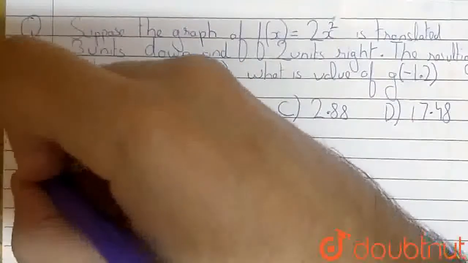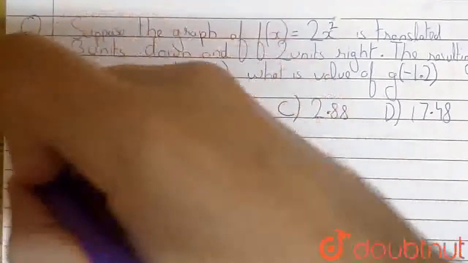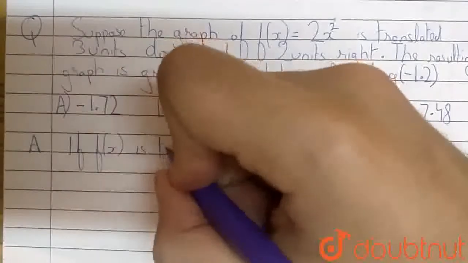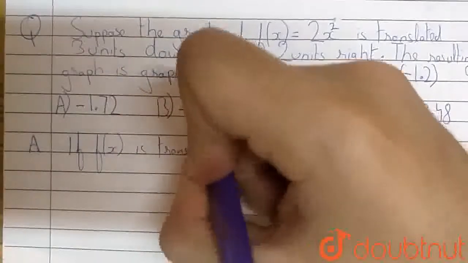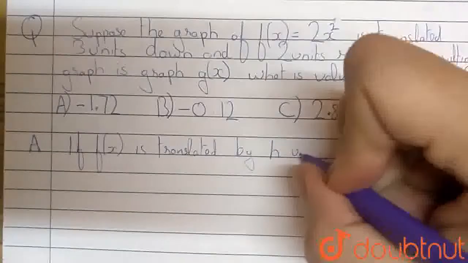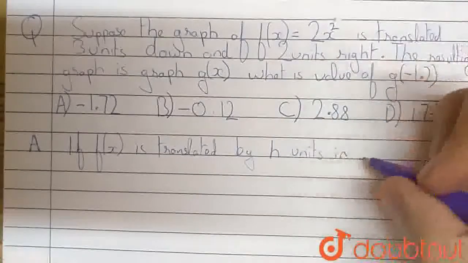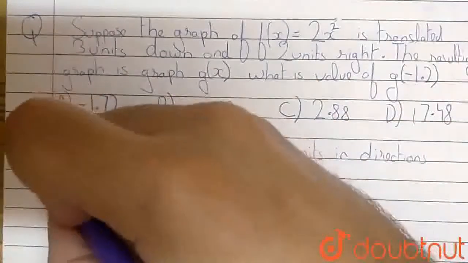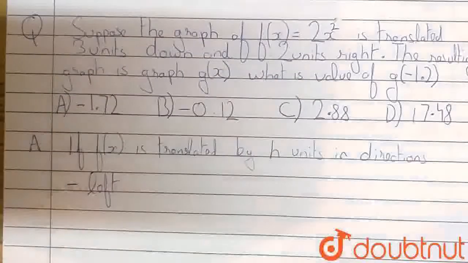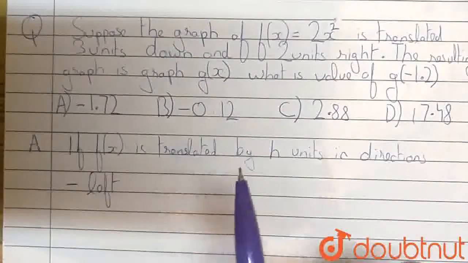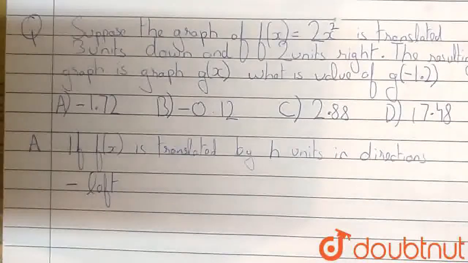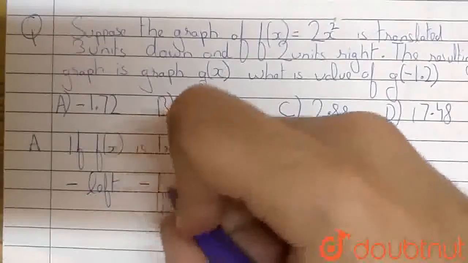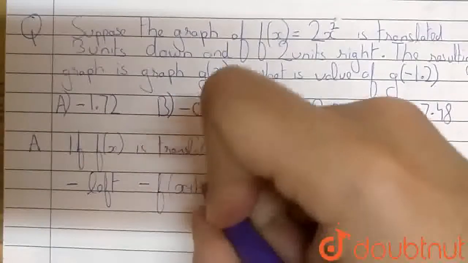So first let us recap on the translation rules. If f of x is translated by h units in the left direction, then the graph will become f of x plus h.